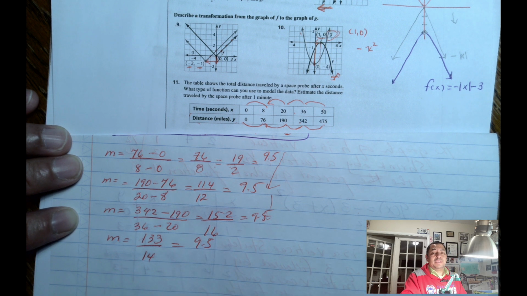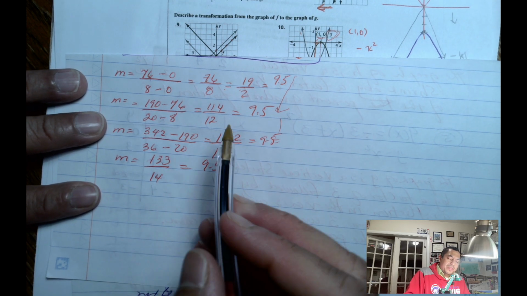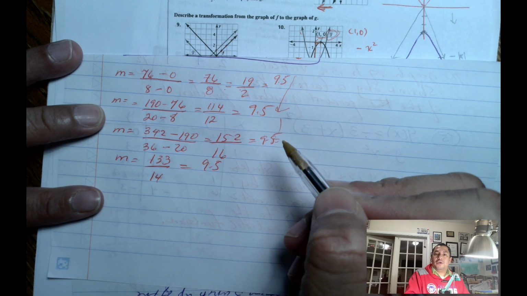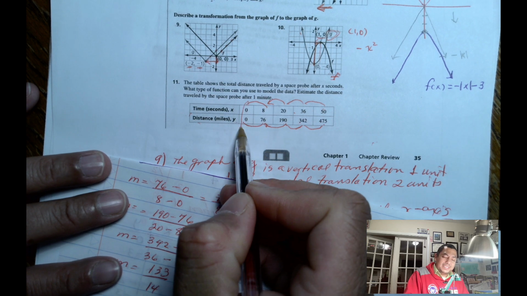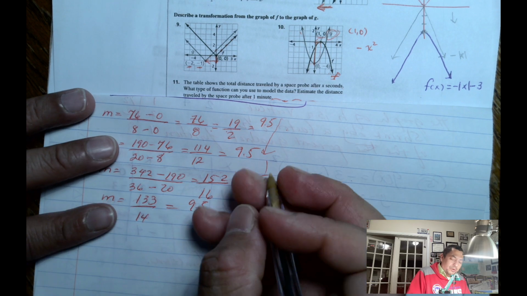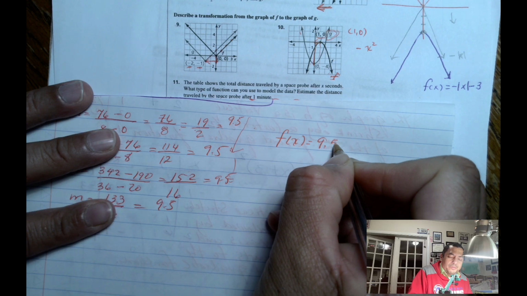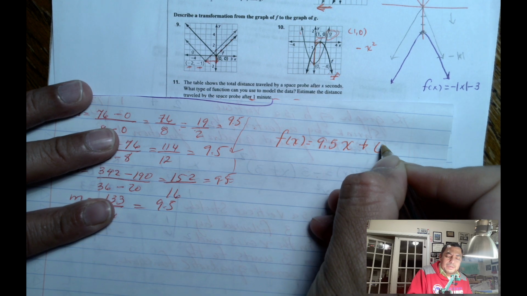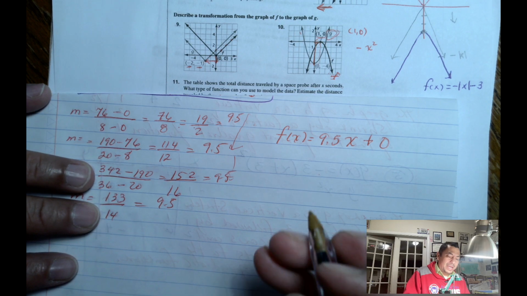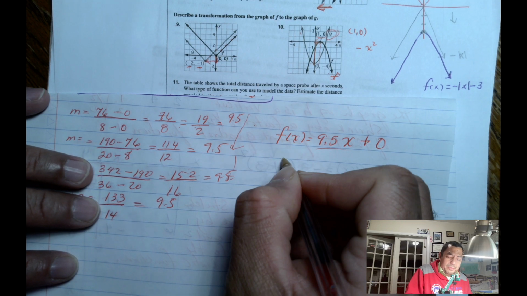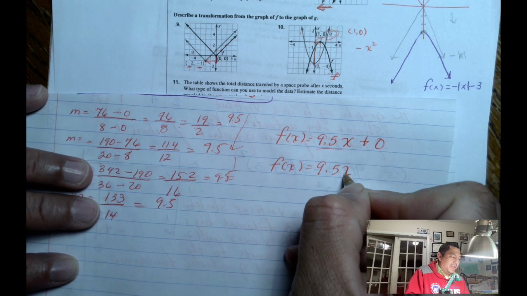Now, as we can see, there is a constant rate of change. So there is a linear function that starts at 0. So I can write this function as f(x) equals 9.5x plus 0. That's my y-intercept. It starts from 0, goes 9.5x, with 9.5 as the slope, or you can write this one as f(x) equals 9.5x.